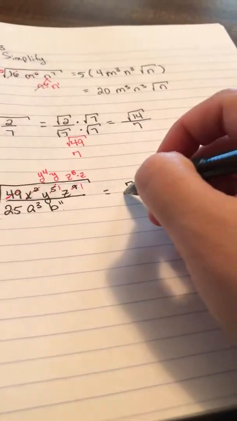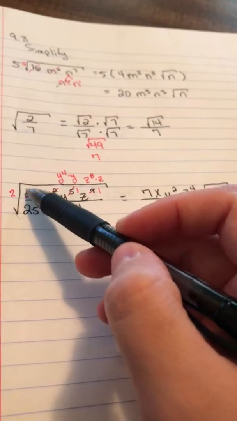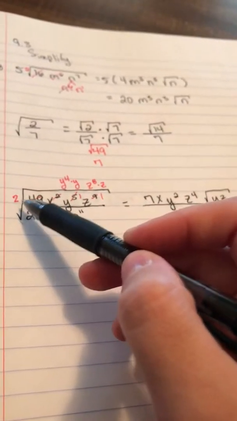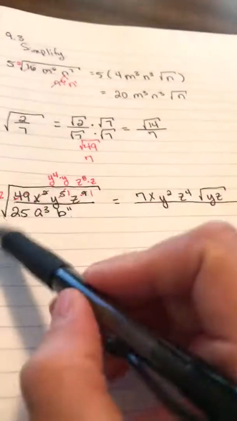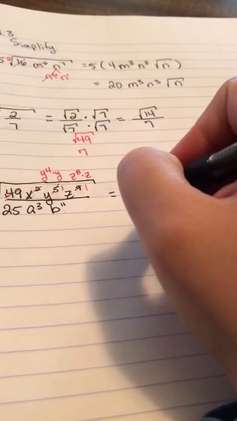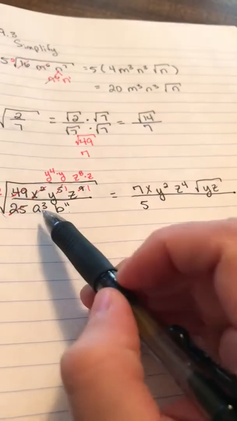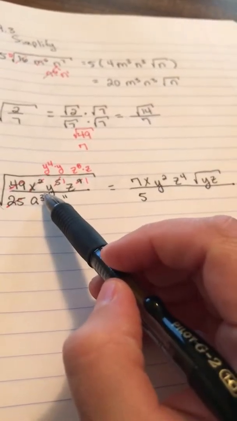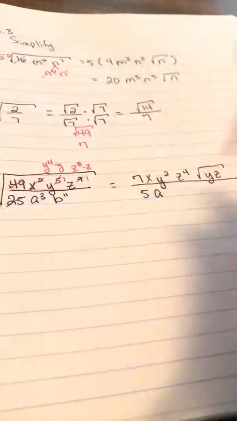All divided by, because remember, for any radical, you can do the square root or cube root or whatever you have, the nth root of the numerator over the nth root of the denominator. So that's basically what we're doing here. So we got the square root of 25 is 5. So 25's gone. The square root of a cubed, 2 goes into 3 one time. So you're going to have an a, and you'll still have 1 left.